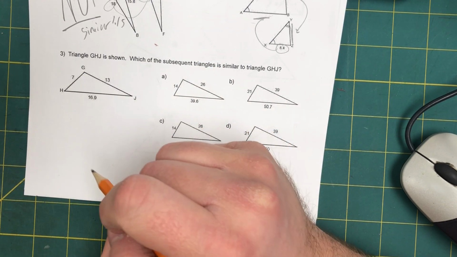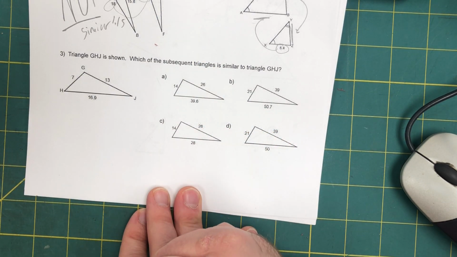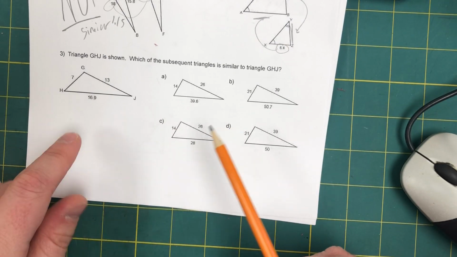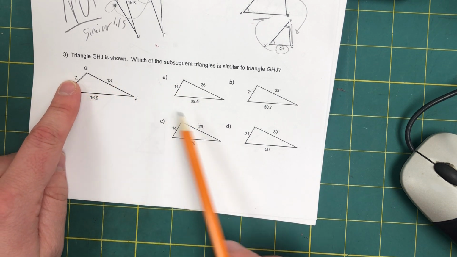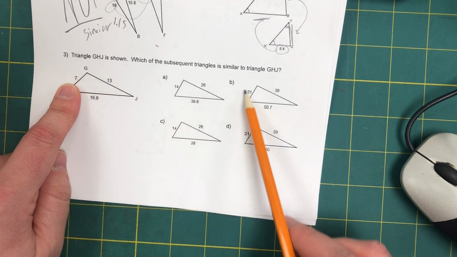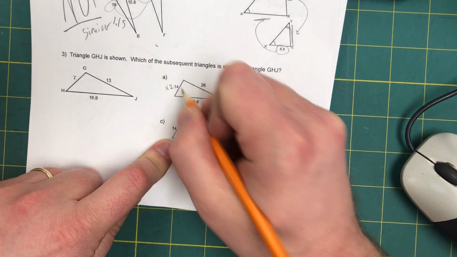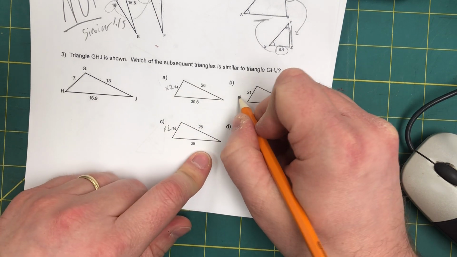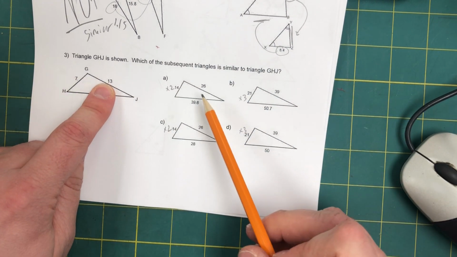Triangle GHJ is shown. Which of the subsequent triangles is similar? I'm not sure if it's all of them, like if it's possible to be all of them. So what we need to double check is, okay, 7 and 14, 7 and 14, 7 and 21, 7 and 21. Okay, so looks like on these ones, it's doing times 2. On these ones, it's doing times 3. So let's see on this one.